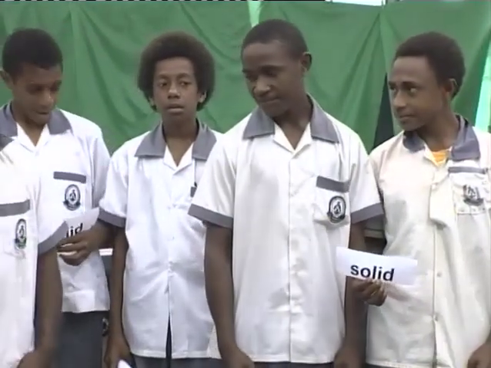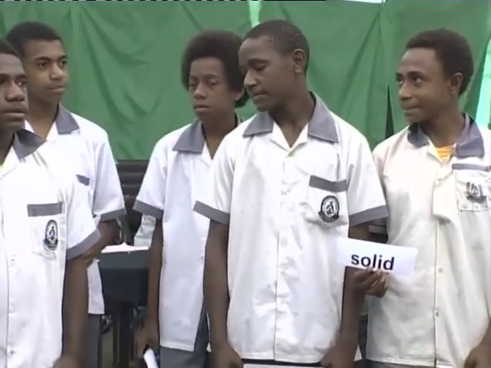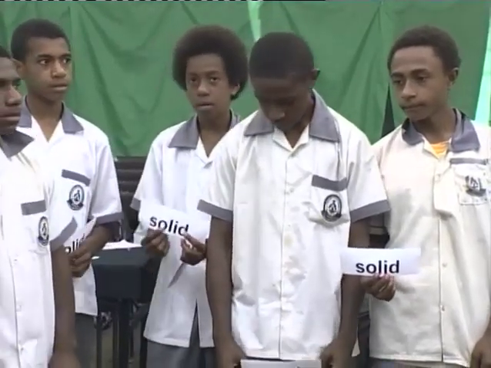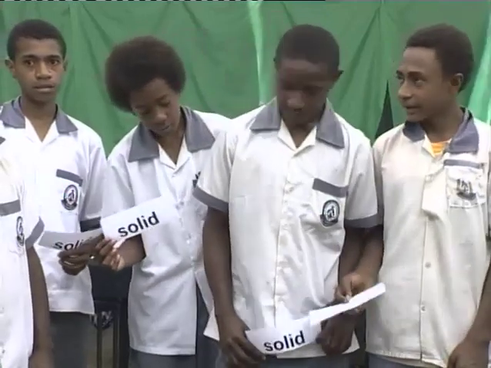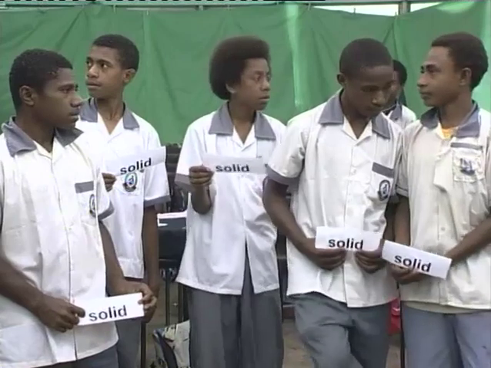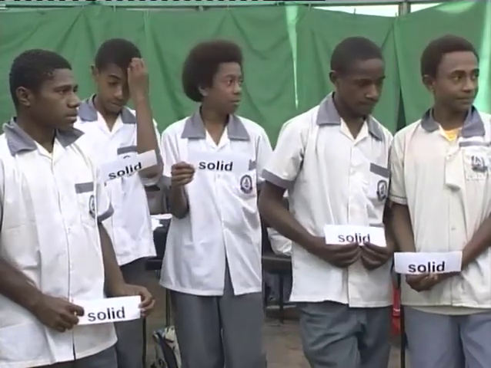Anything else about solid particles? How they move or how they are arranged? Begley. Thank you, Begley. Something they need to think about or do. Better. Okay, thank you.